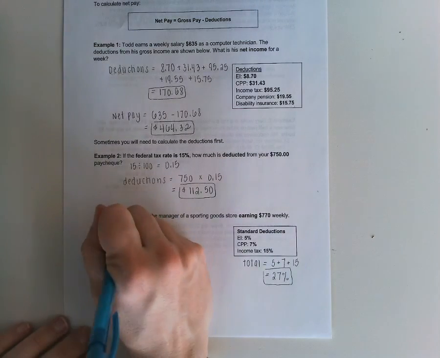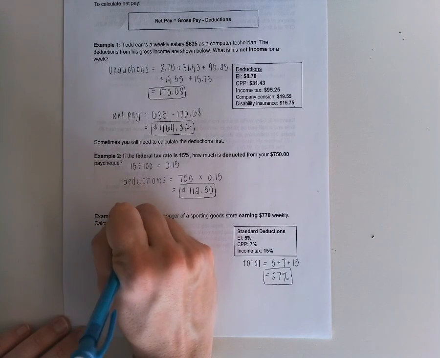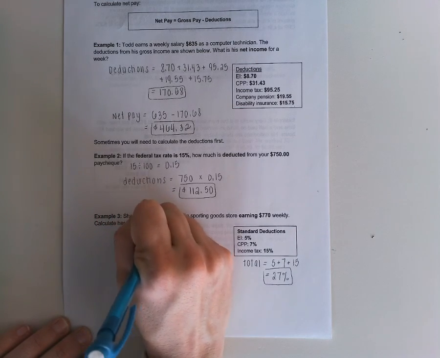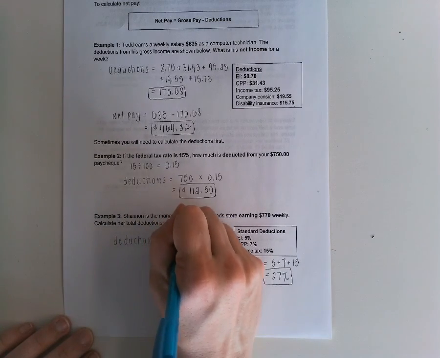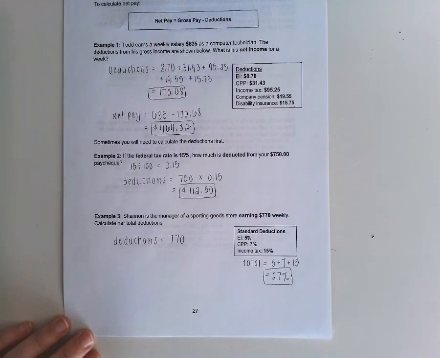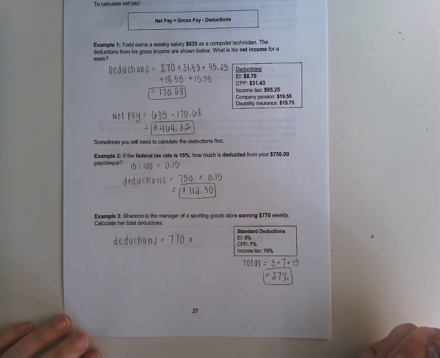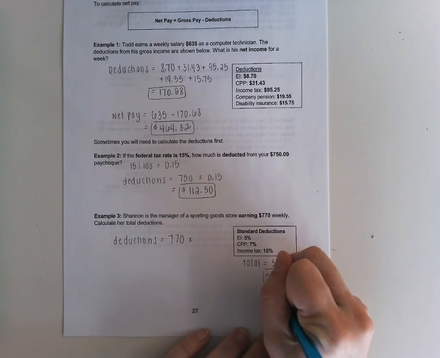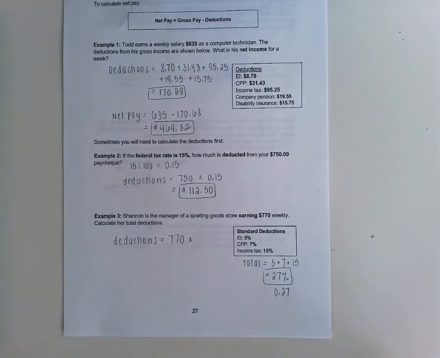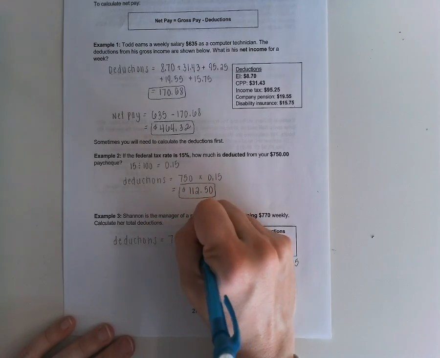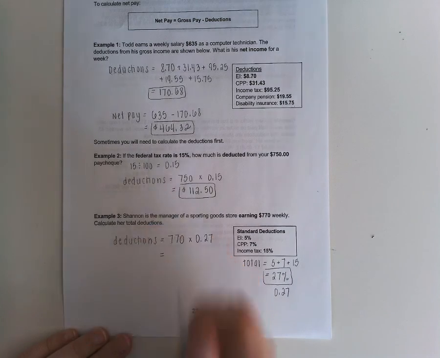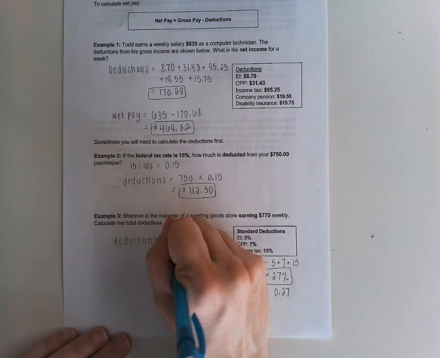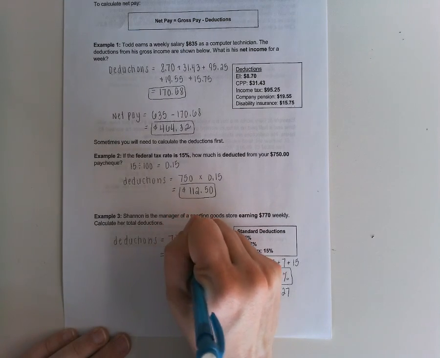So when I want to calculate these deductions, I'm going to take her income, $770, and multiply it by 27%. Remember, as a decimal, this would be 0.27. So that means her total deductions when you calculate that are $207.90.